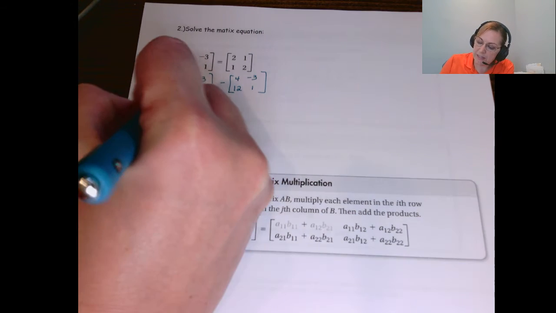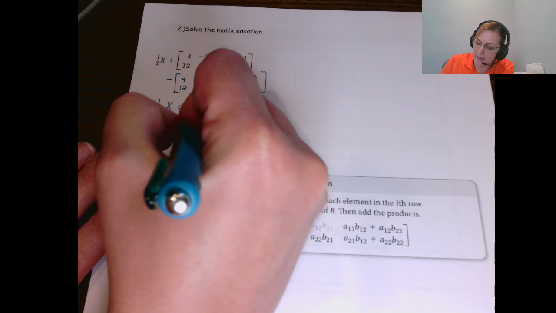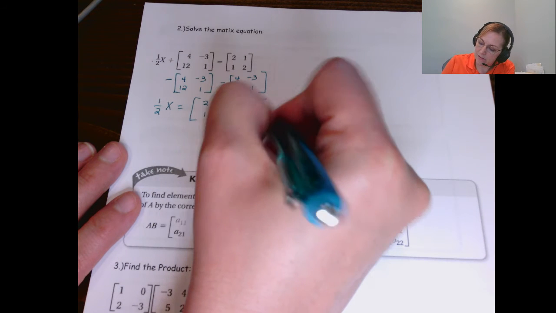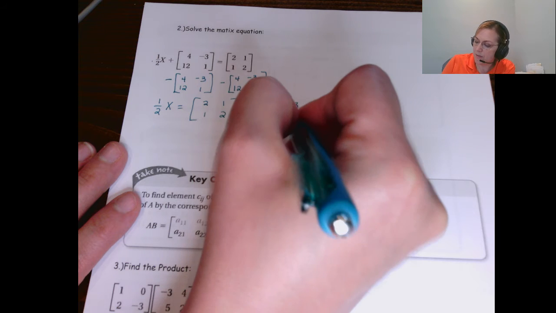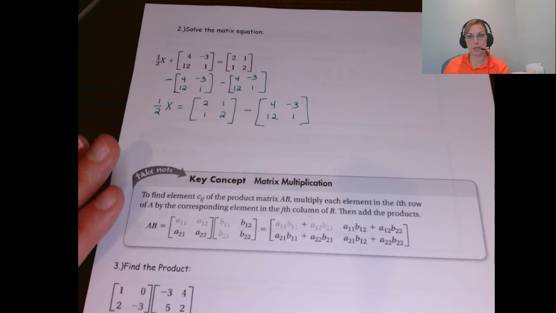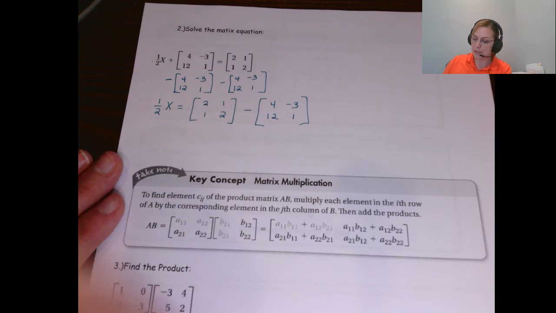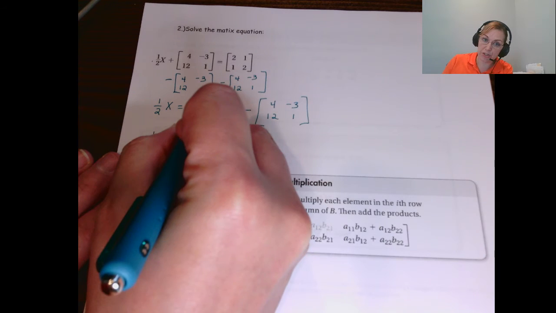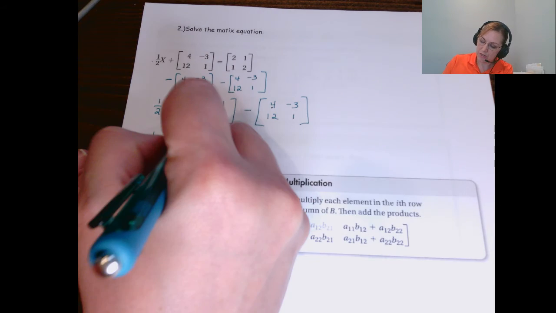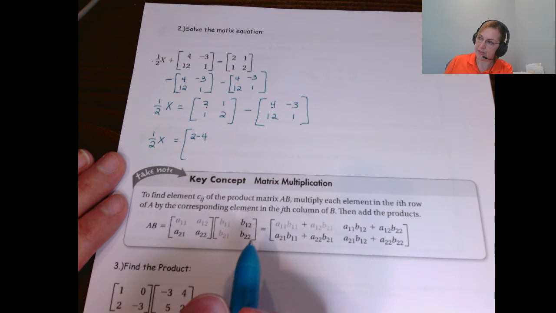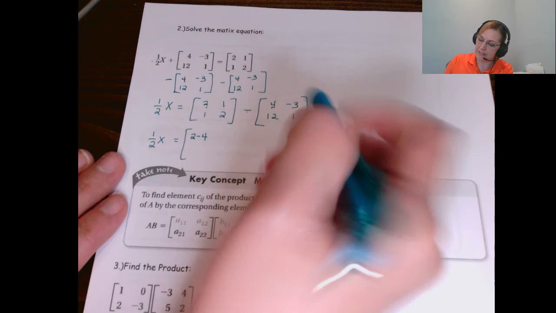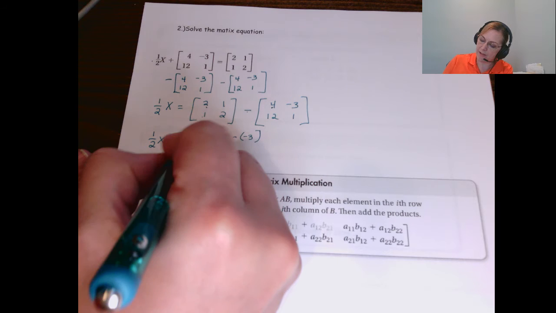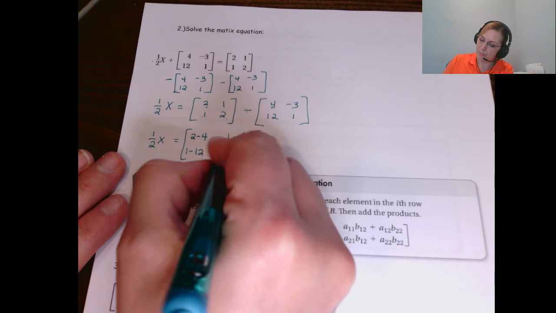Okay, so I'm going to go ahead and do that here, but I'm going to write them side by side. It's a little bit easier to see my subtraction. Now, for those of you who are not writing that extra step, I'm going to go ahead and do that. So I've got 2 minus 4, then I've got 1 minus negative 3. Then I've got 1 minus 12 and 2 minus 1.